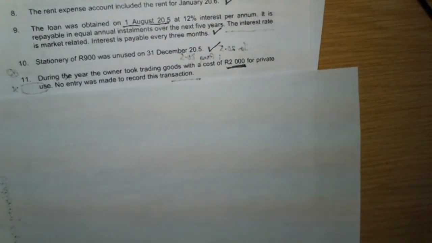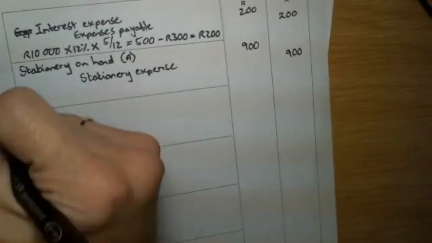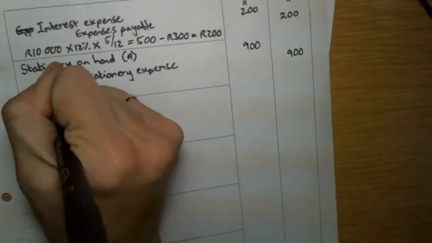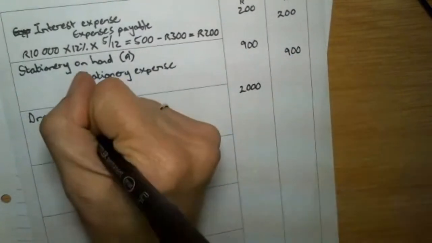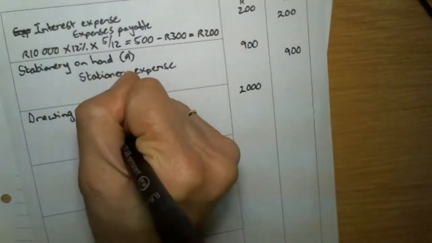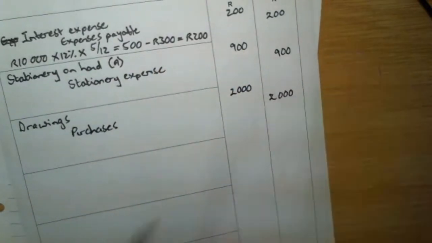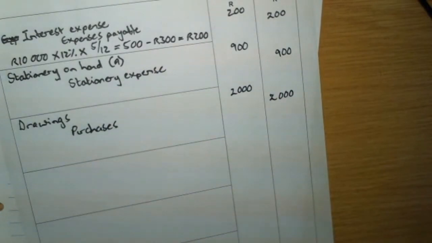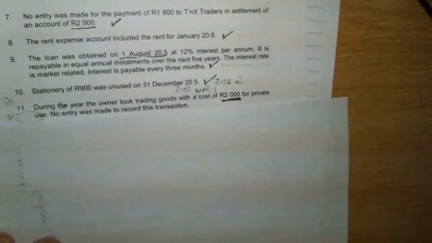So when the owner takes something out of the business for his own account, we call it drawings. And because this is using the periodic system, we're going to take that 2,000 Rand out of purchases. So for this adjustment, we're going to debit drawings with 2,000 Rand, and we're going to credit purchases with 2,000 Rand. Okay, so that's the adjustment for item number 11. So I'm just going to tick that one.